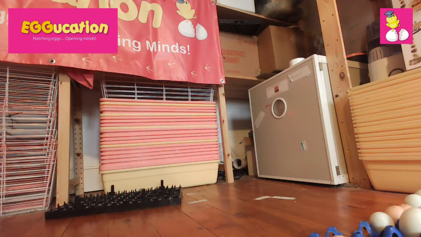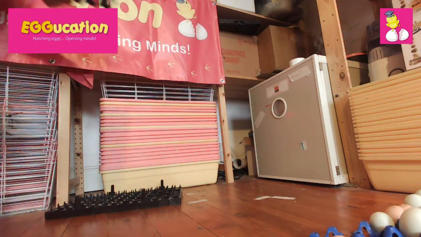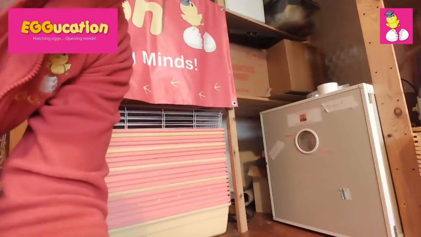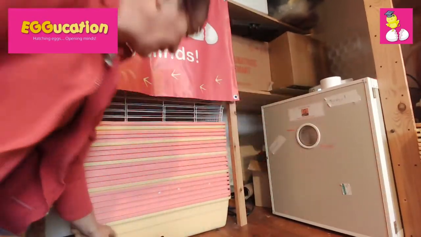That's the big cabinet. So I'll get you off the floor, up a little bit. That's the big cabinet incubator at the back of the office.